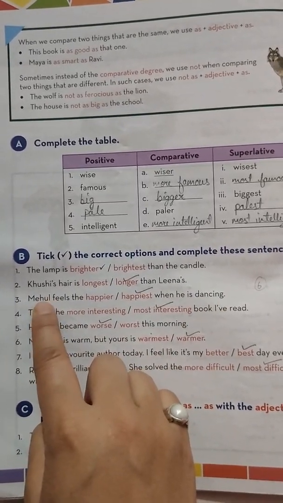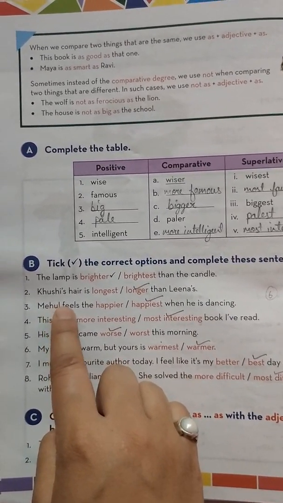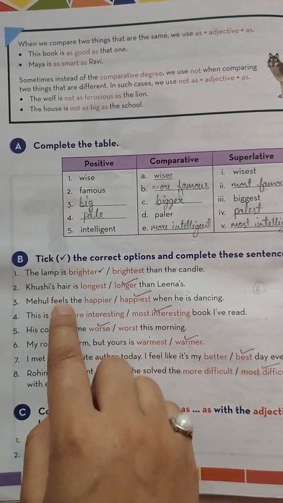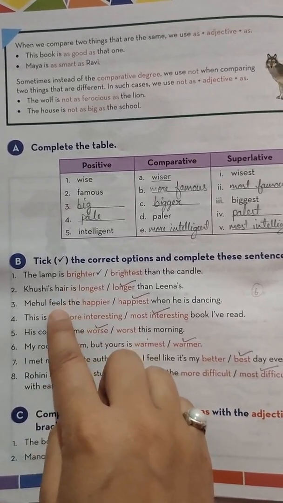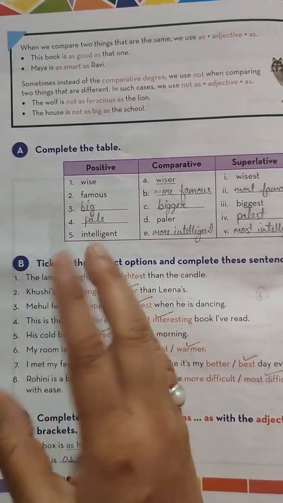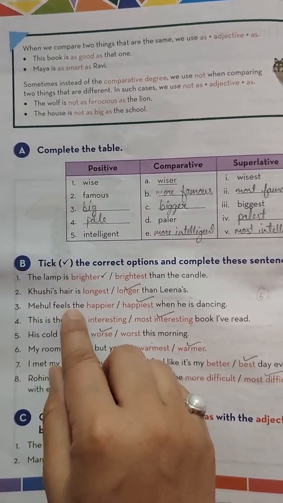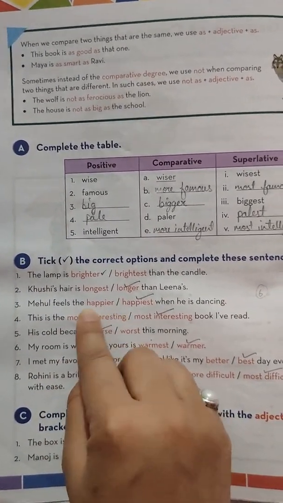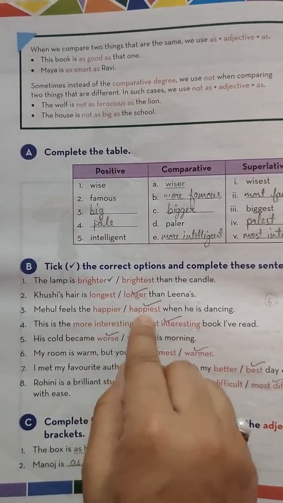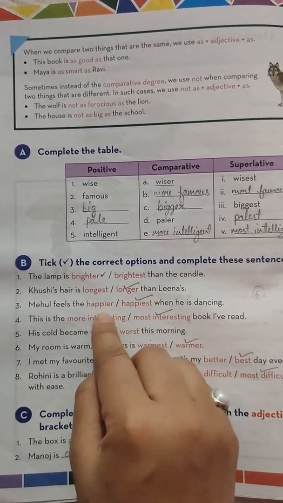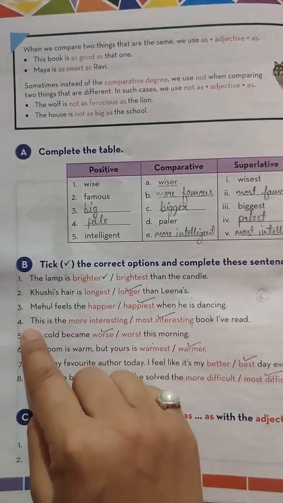Mehul feels the happier or happiest when he is dancing. Here, Mehul's feelings are being compared. His single feeling, that is the feeling of being happy while dancing, is compared to other feelings. So, we will tick the superlative degree of happy, happiest.